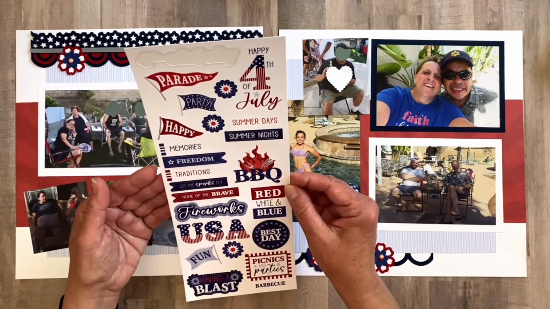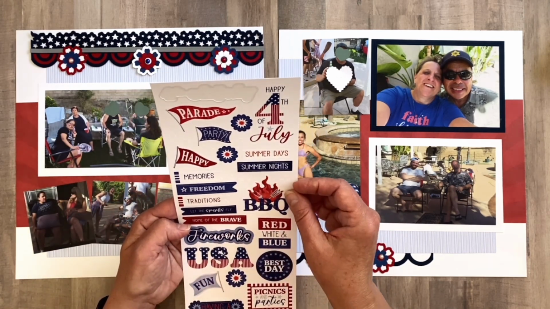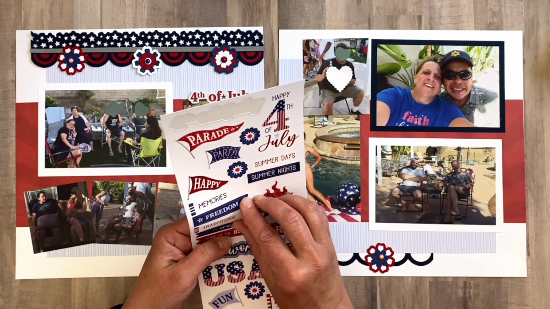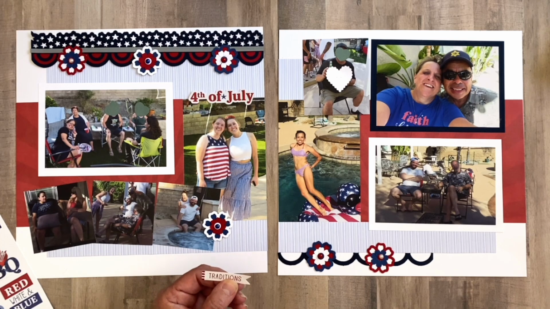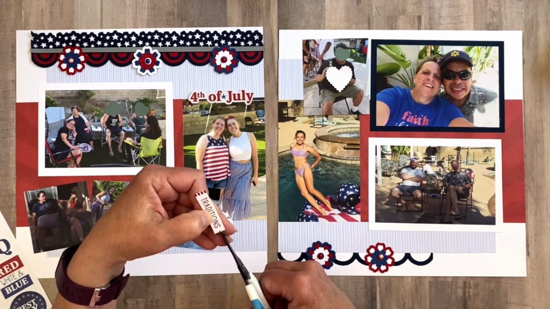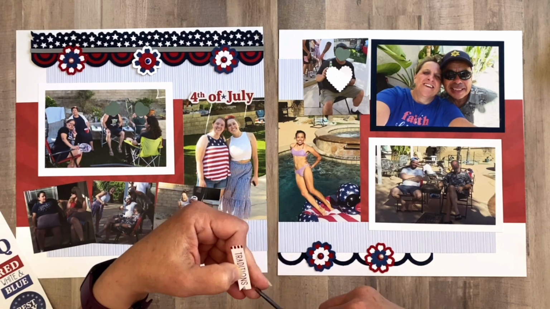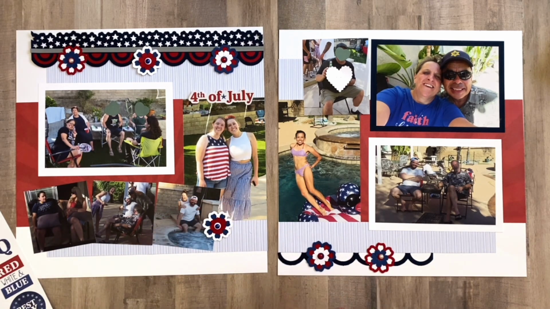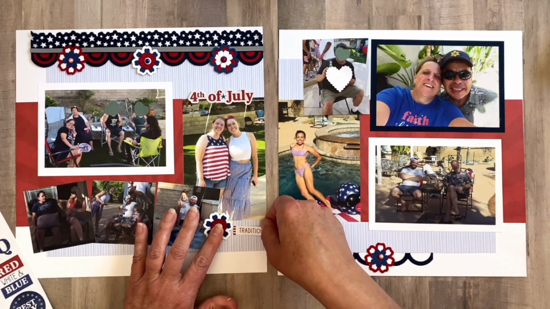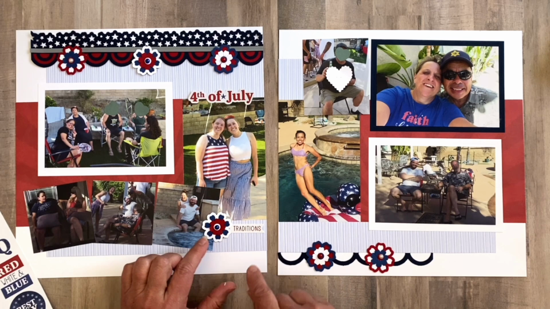Then come back to my sticker sheet because I see a lot of little banners, perfect for the 4th of July. I think I'm going to go with this one right here that says Traditions. The banner is going to be a little long, so I'm going to trim that and then come back here and give it a new fishtail. I liked the length, it just wasn't going to fit in my area, so I need to make it fit in my area. So I'll tuck it right under here, and it'll say Traditions.